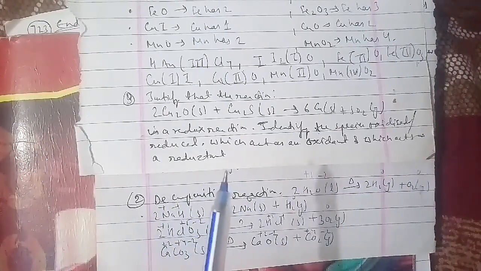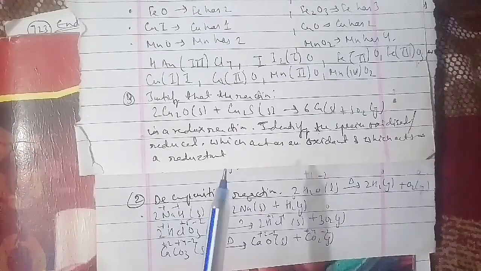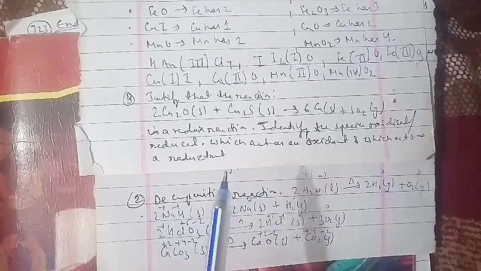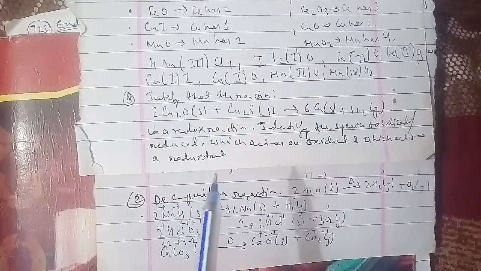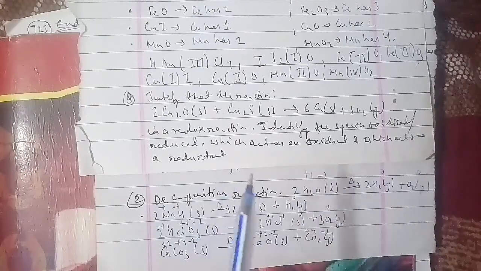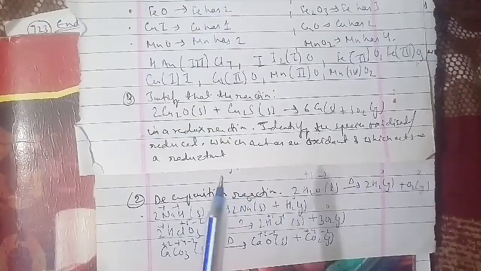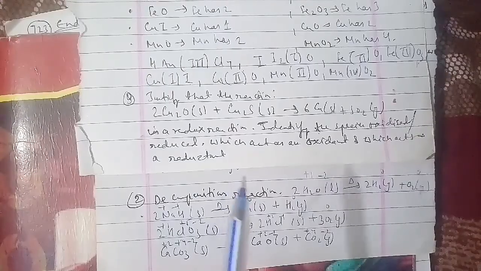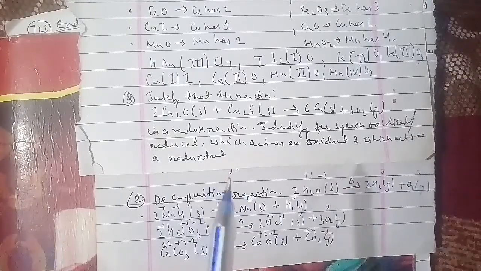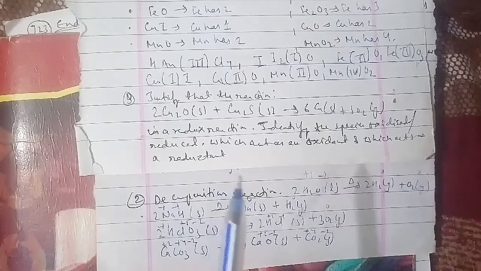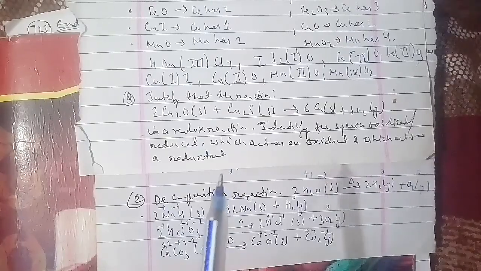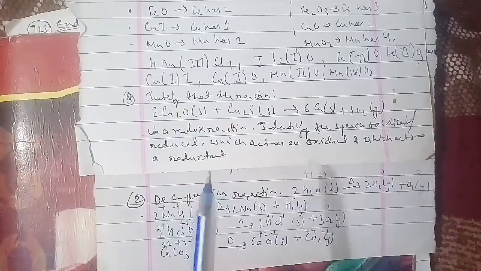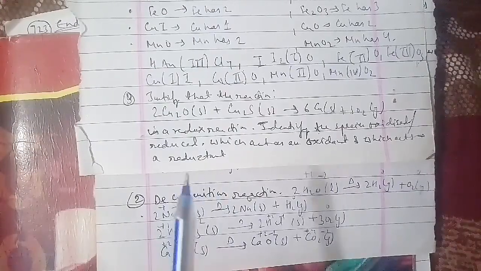Another: 4BCl3 gas plus 3LiAlH4 solid gives 2B2H6 gas plus 3LiCl solid plus 3AlCl3 solid. Another: 2K solid plus F2 gas gives 2K+F- solid. Next: 4NH3 gas plus 5O2 gas gives 4NO gas plus 6H2O gas here.